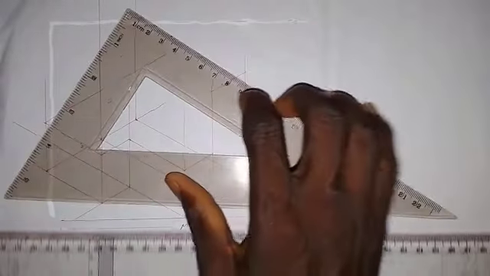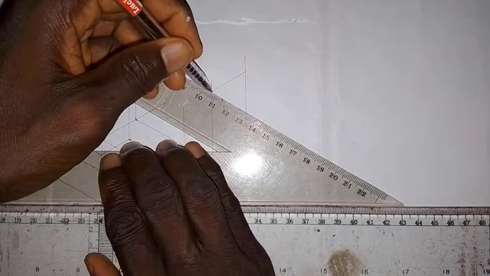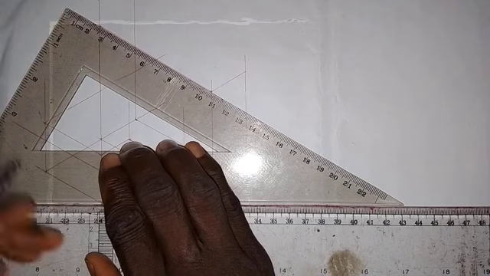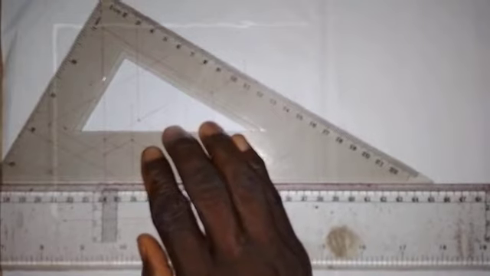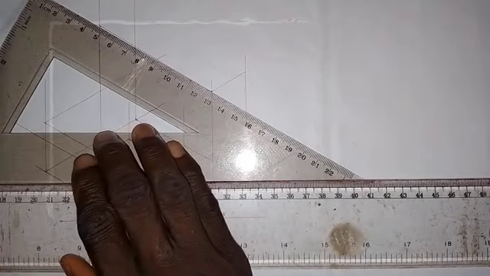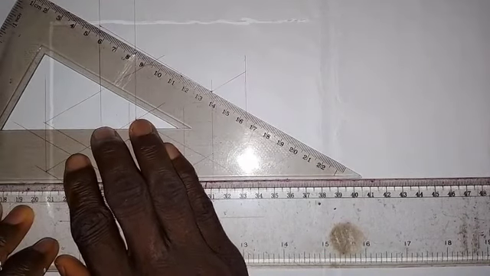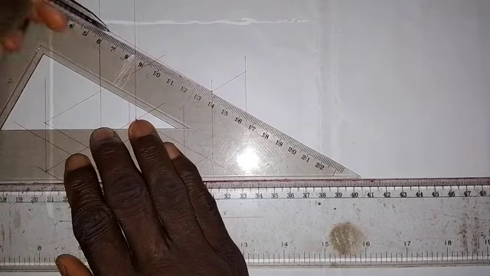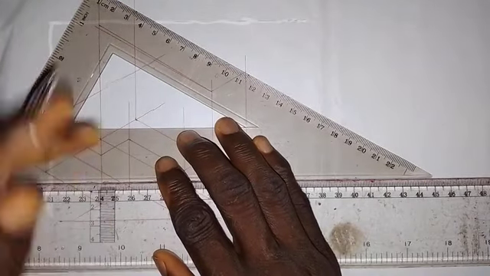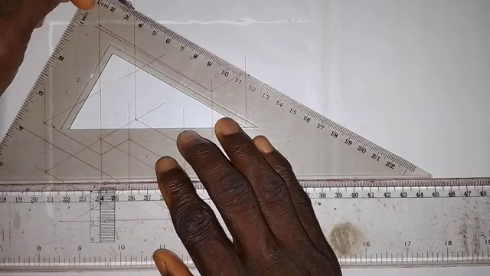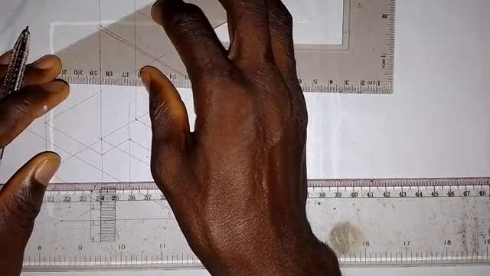Okay, so now I can transfer this onto this line like this. Then let me draw a line from here. This line is now okay. And the T-square affected it. Okay, so I'll come on to this point and draw like this. So for this one I can just join this together like this.